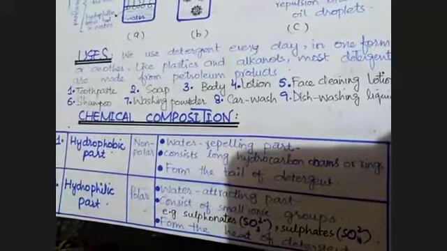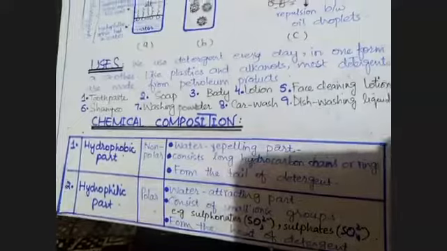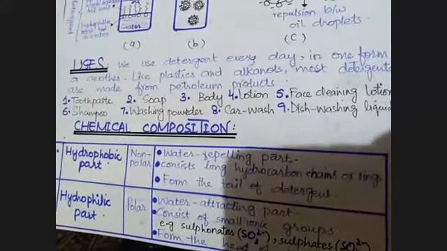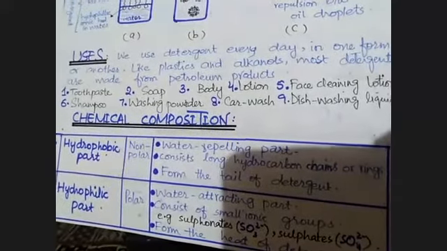It is also used in other products: toothpaste, shampoos, soap, body lotions, face cleansing lotion, washing powder, car wash, dishwashing liquid. These are the uses of the detergents.